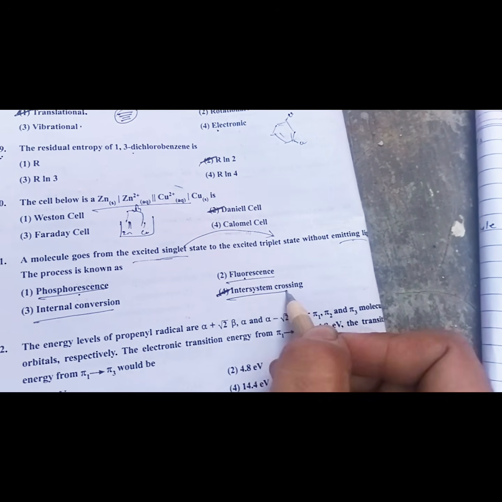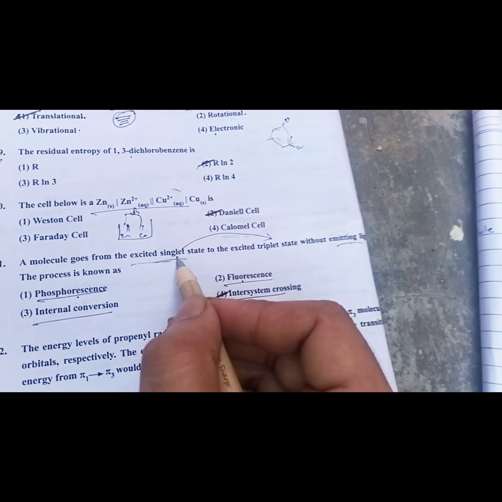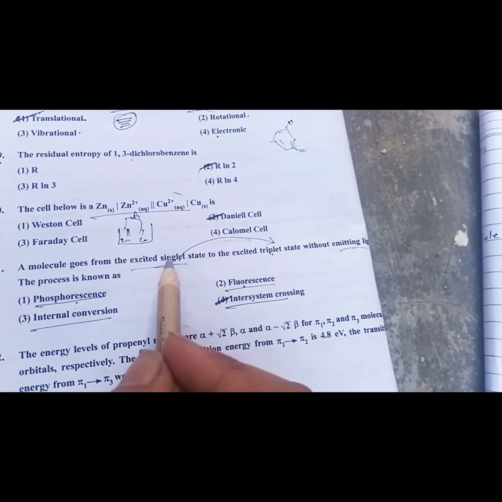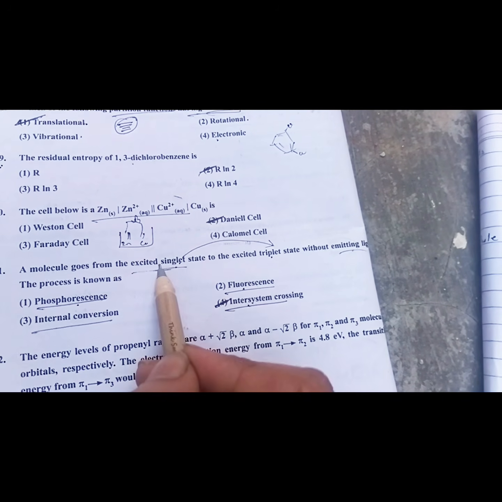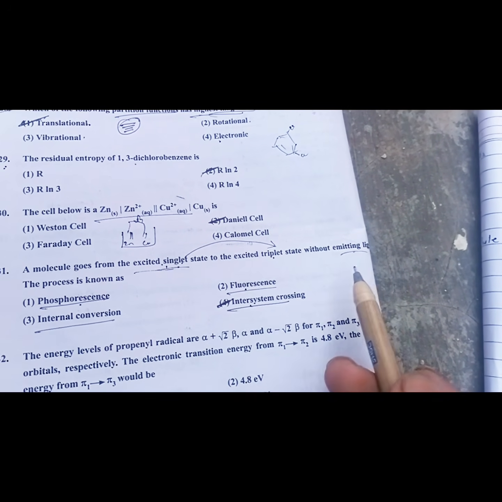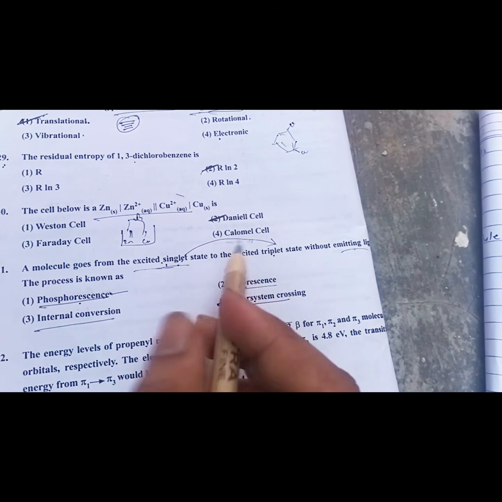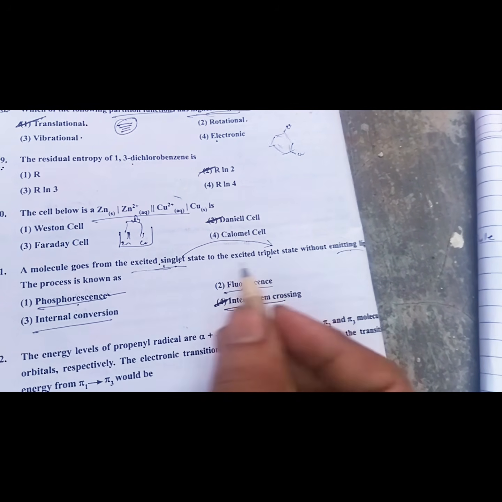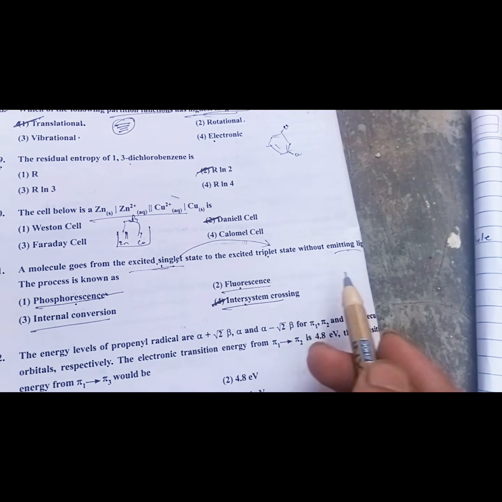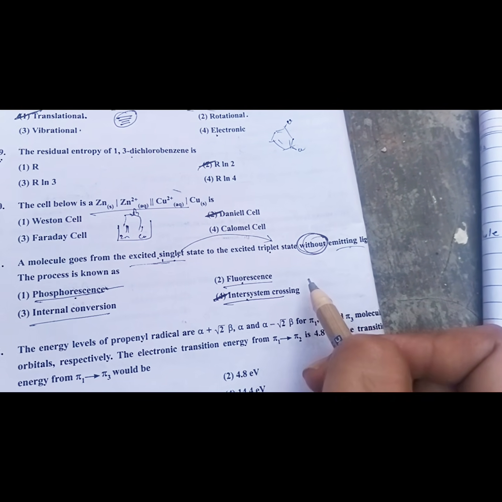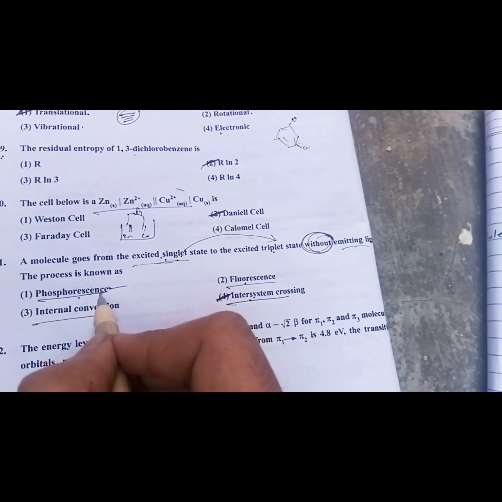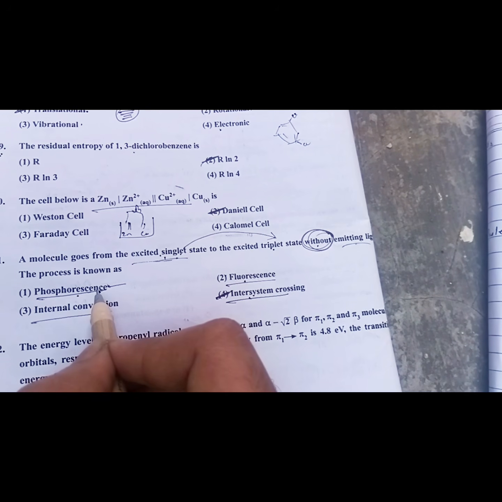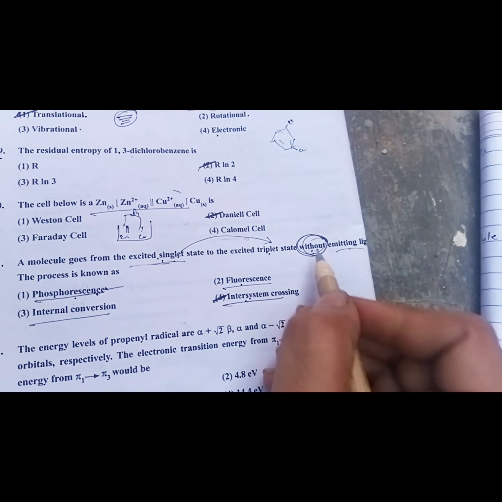In inter-system crossing it will jump from singlet to triplet, right? In phosphorescence this process will take place, but this is in phosphorescence only, not in the system to system. They are telling about the system, so you are telling without emitting light. In phosphorescence it will emit light. Fluorescence will also emit light, phosphorescence will also emit light, but they are telling without emitting light.